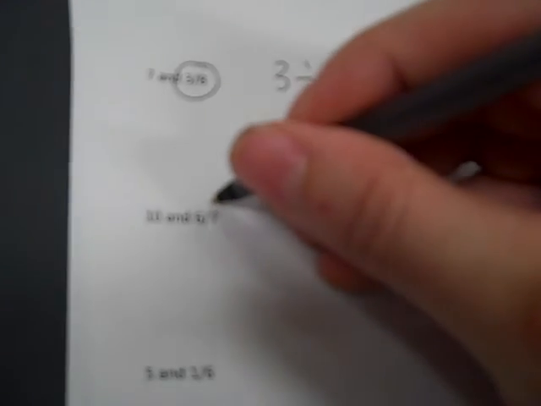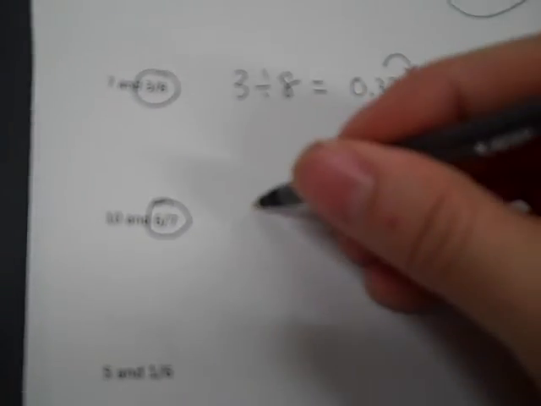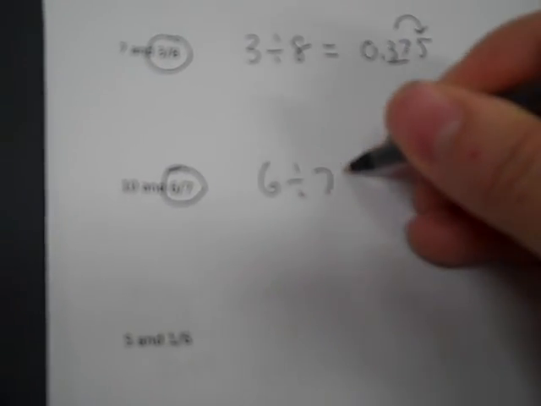Okay, 10 6/7. So I'm going to divide 6 by 7. Again, we'll replace the 0 with the 10 momentarily, but first I need to find what 6 divided by 7 is and then round it. So I have 0.857.